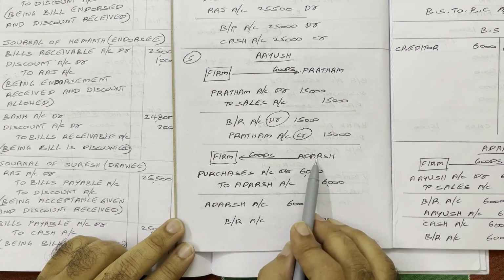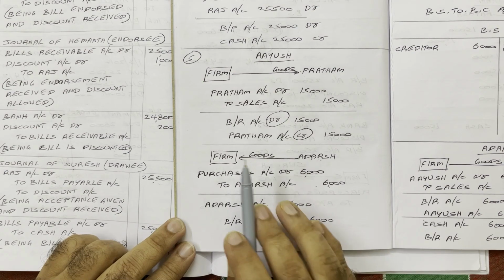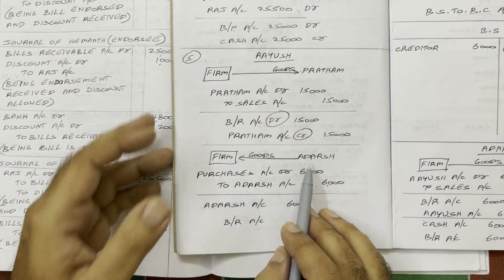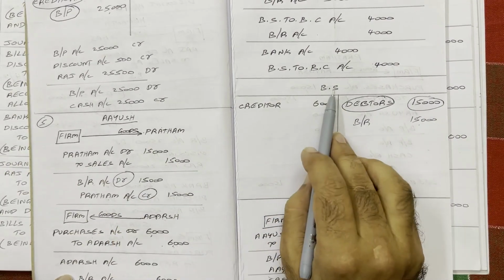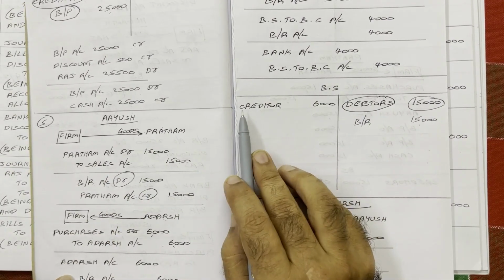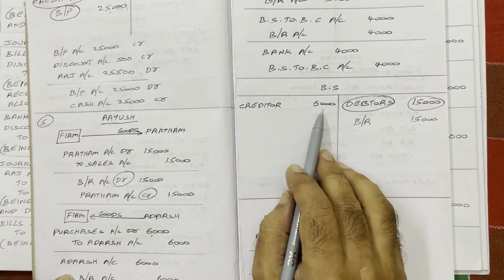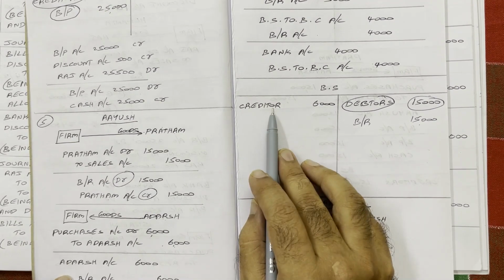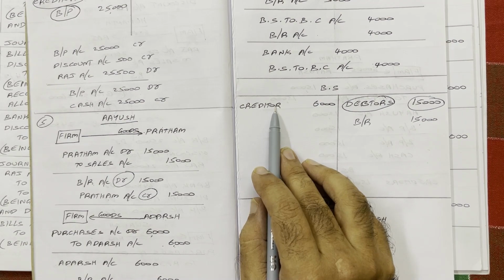Here, Adarsh is becoming a creditor to Ayush because he has to pay in future. Creditor means liability. Because of this entry, on the balance sheet liability side, a new liability will be created. Creditor 6,000. Liability shows a credit balance. If you want to create any liability, you have to credit it. If you want to cancel any liability, you have to debit.